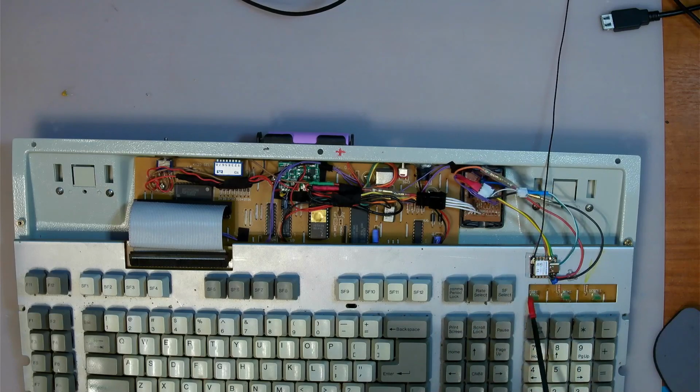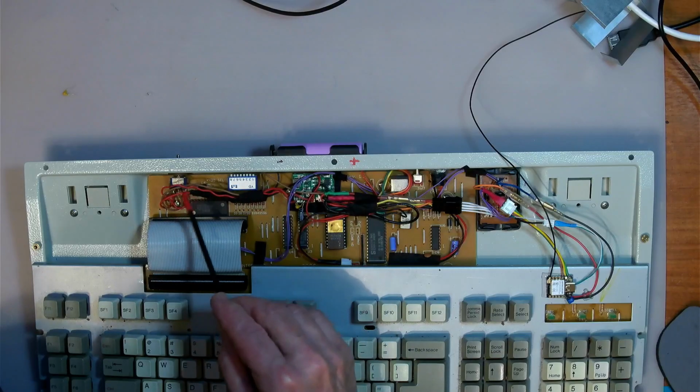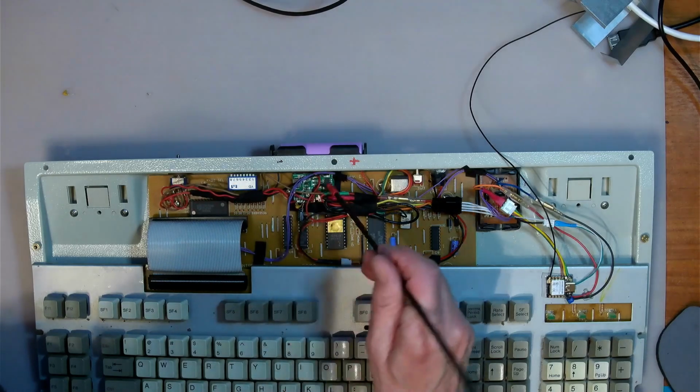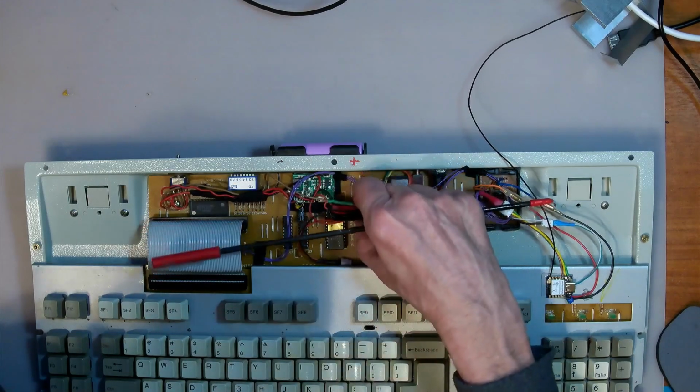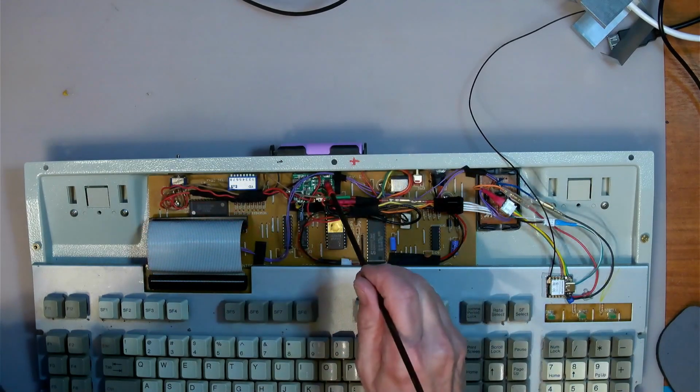They actually go to these LEDs here, so we can control those. This is the switch. I've got the wiring going here. There's a little board in here. This is one of my favorite little boards.